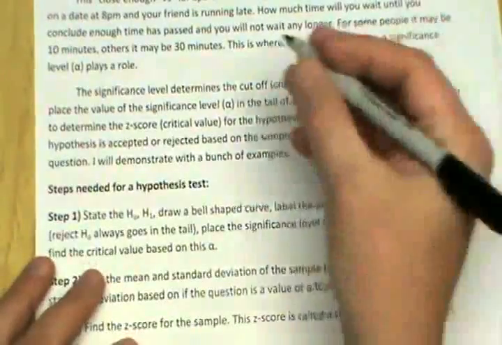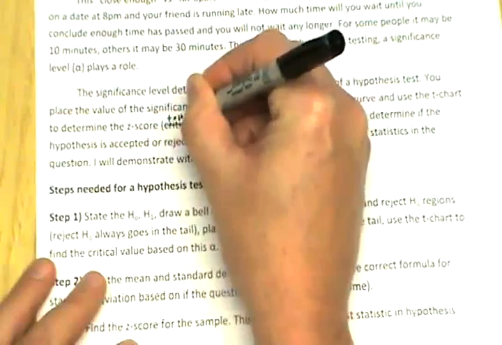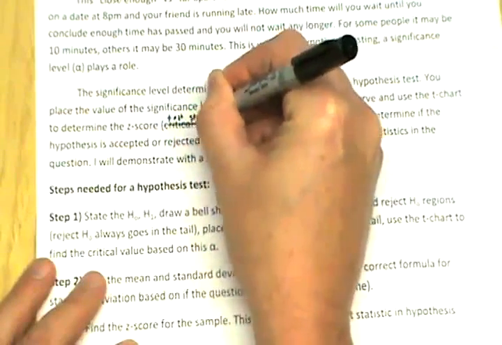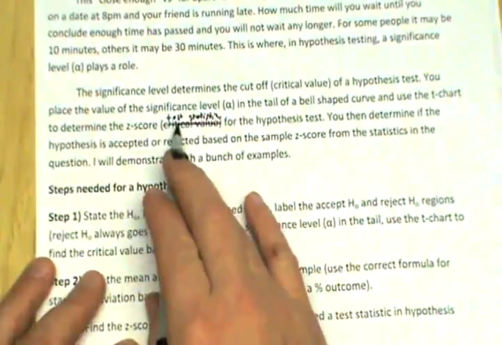Let me make one little correction here. The z-score is actually called the test statistic. That's my fault. I didn't type that in correctly, so I'm going to correct it. So the z-score is called a test statistic.